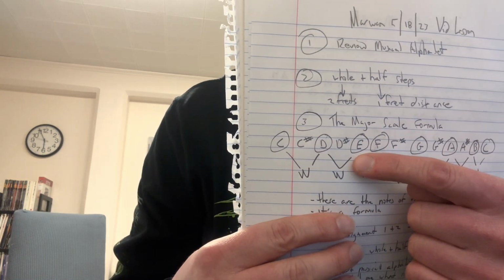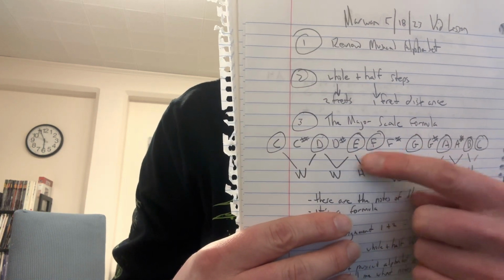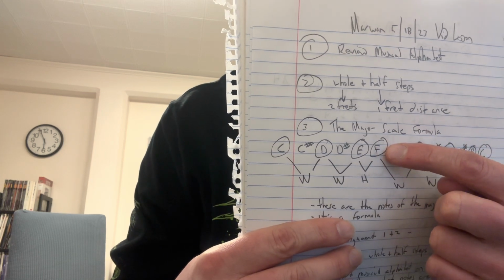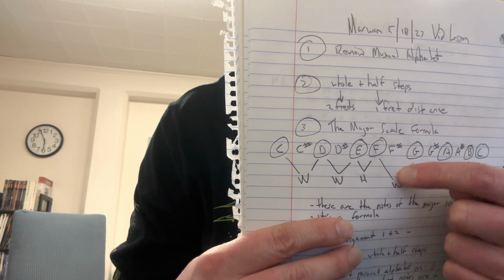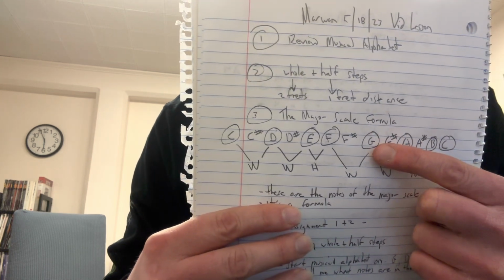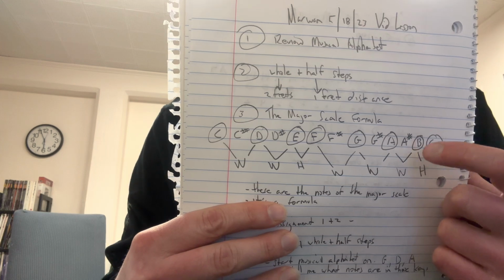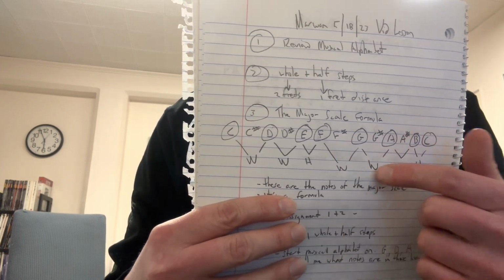And then you go E, right? It's a whole step. Now you need a half step. E to F. Well, that's nice right there. Nice half step distance. Now I'm going to do another whole step. F to G is a whole step, right? G to A is a whole step. A to B is a whole step. And then B to C is a half step distance, right?